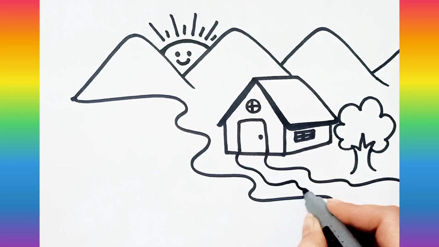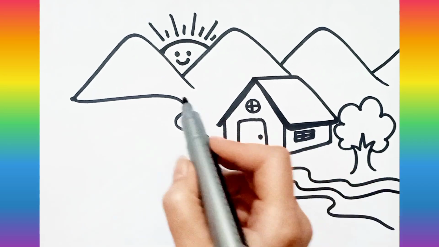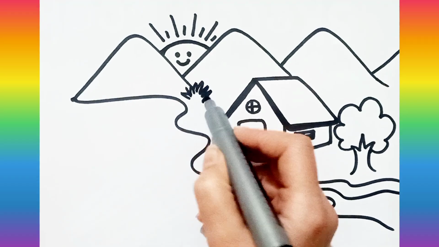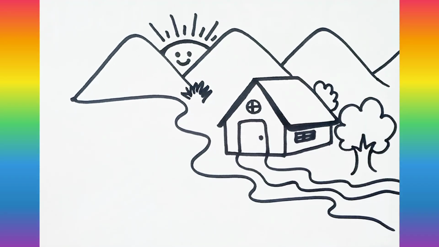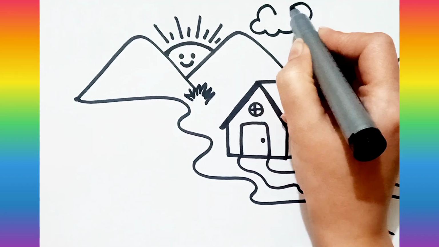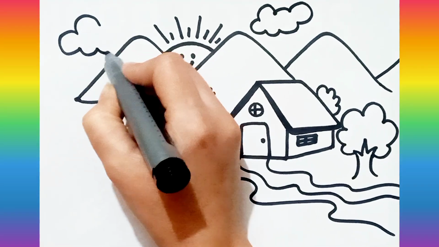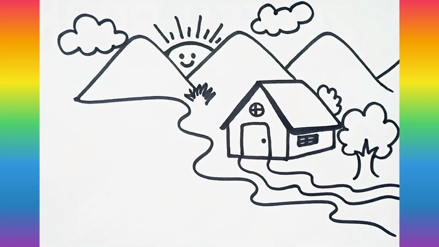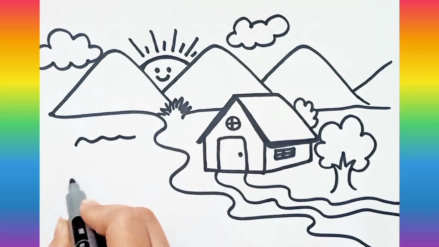Road. Bush. Another tree. Some clouds. Waves.